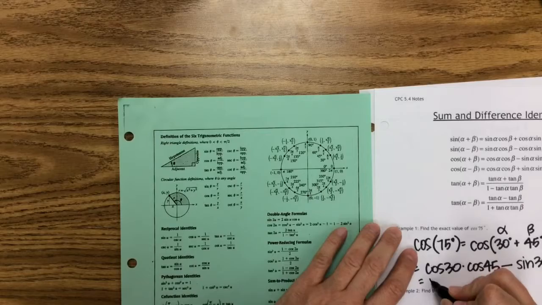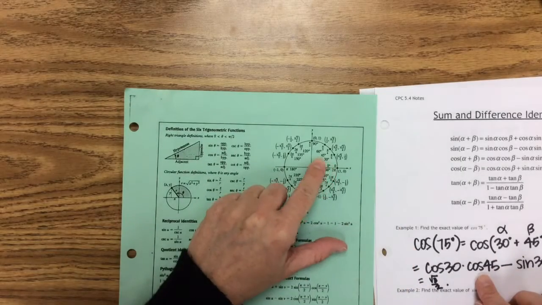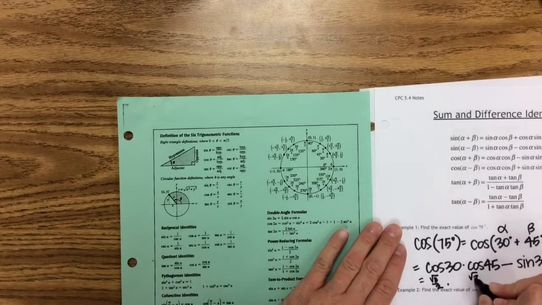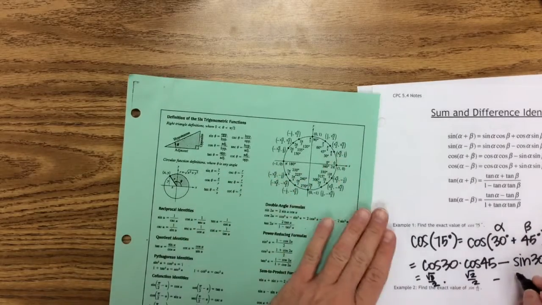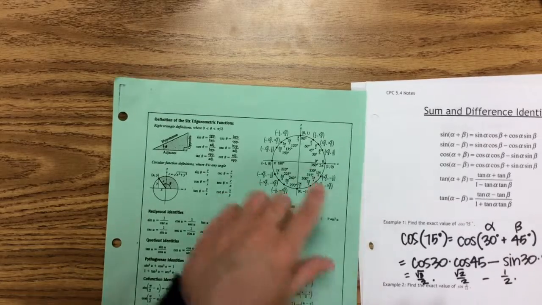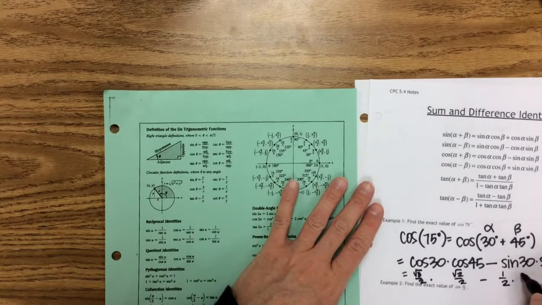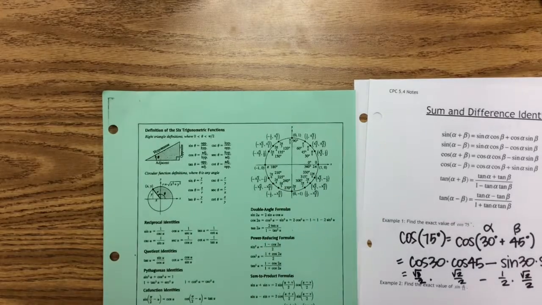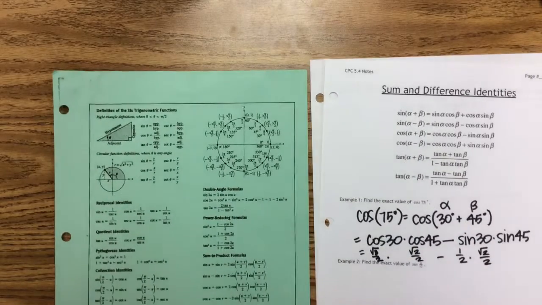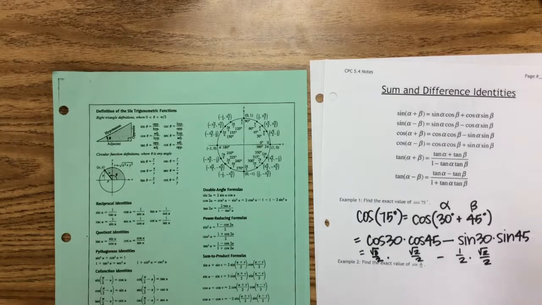Cosine of 30 is square root of 3 over 2. Cosine of 45 is square root of 2 over 2. Sine of 30 is one half. Sine of 45 is square root of 2 over 2. So I wrote all those down, and then I looked up the values.